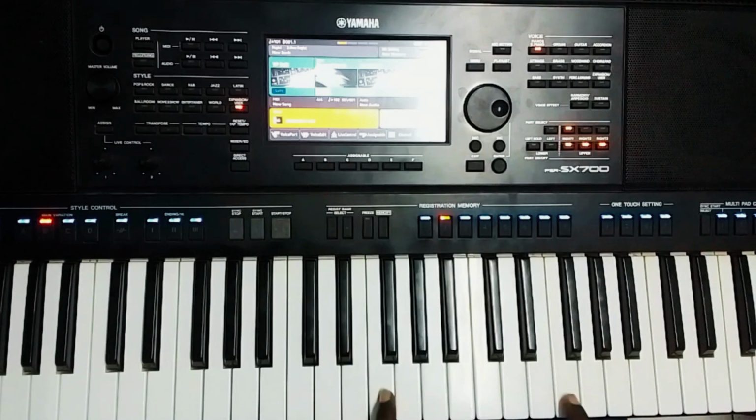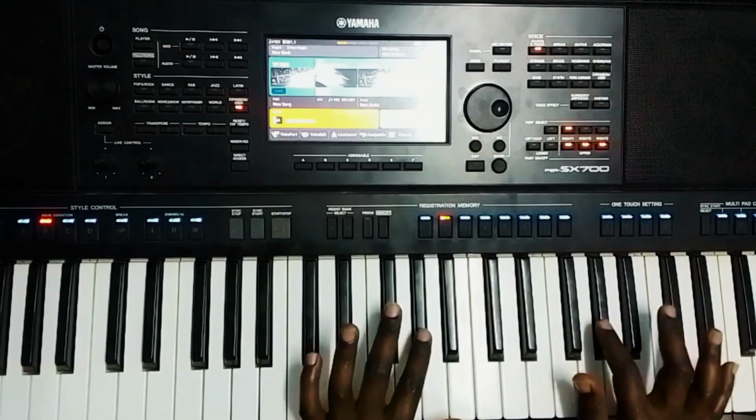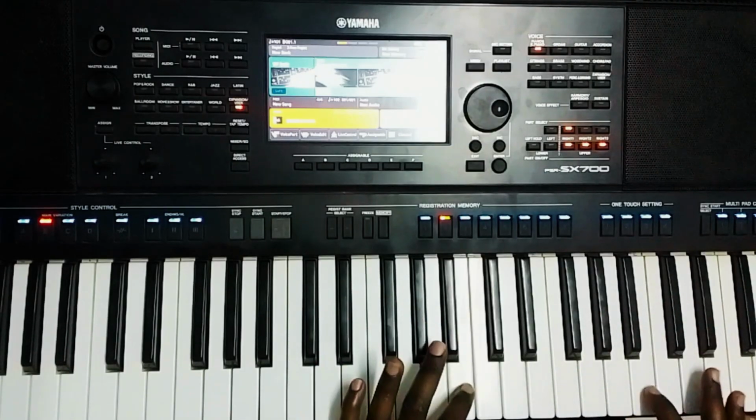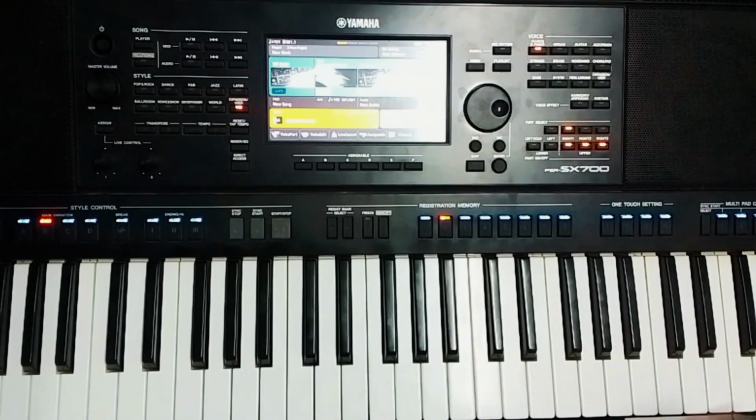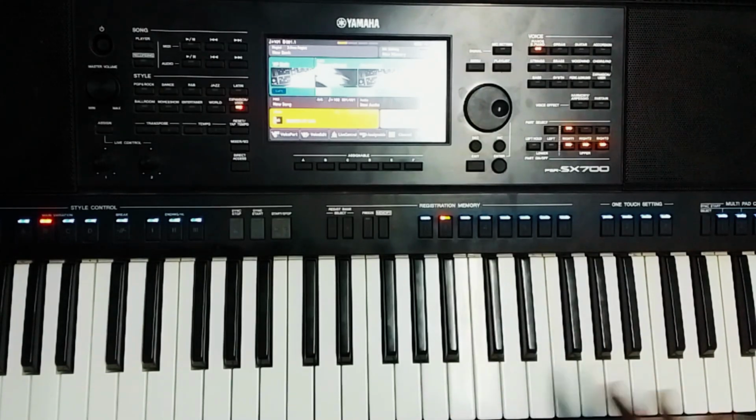And then if this is F, this one will be F sharp, G, G sharp, A sharp, B, and then C. Those are the names of all the black and white keys: C, C sharp, D, D sharp, E, F, F sharp, G, G sharp, A sharp, B, and C.